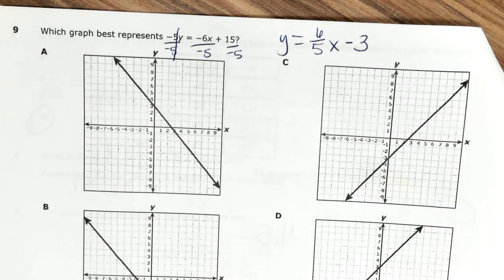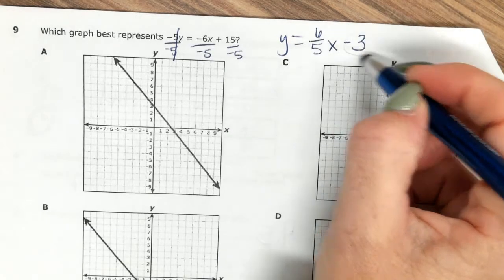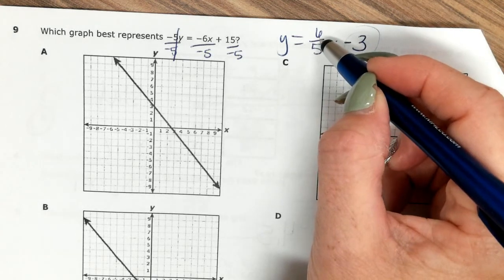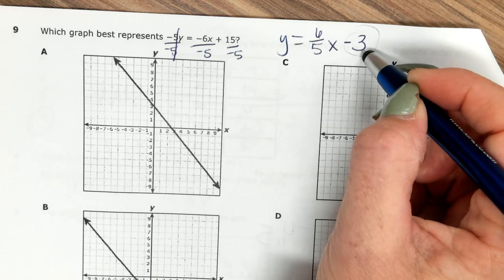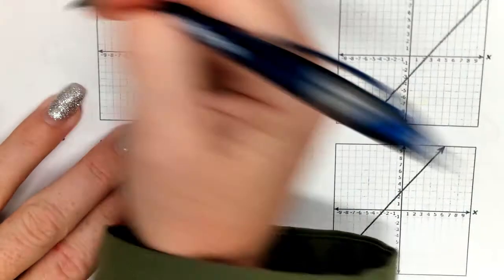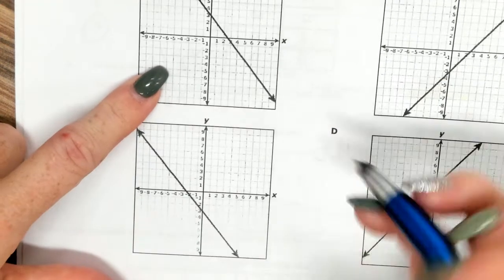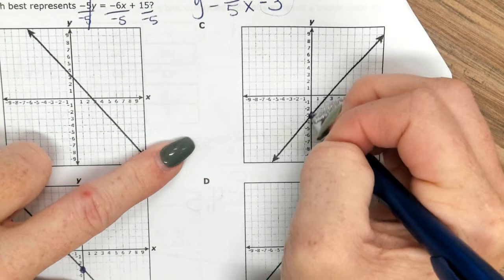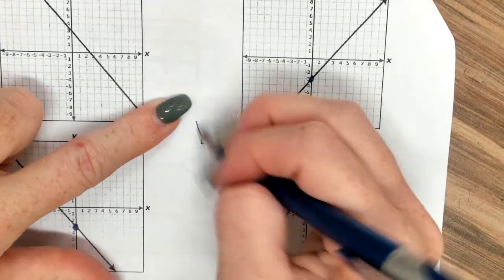All right, could I have used my y equals button? Yes or no? Could I have used that this is the y-intercept and this is the slope? So the y-intercept is at -3. This one does not have a y-intercept of -3. This one did, so I left it alone. This one did, so I left it alone, and this one did not.